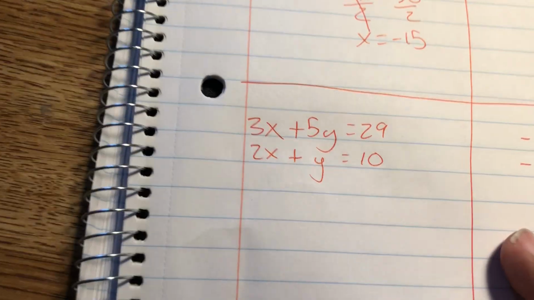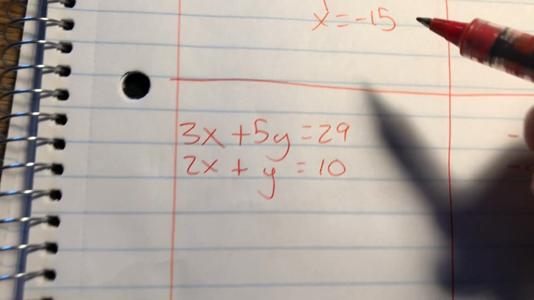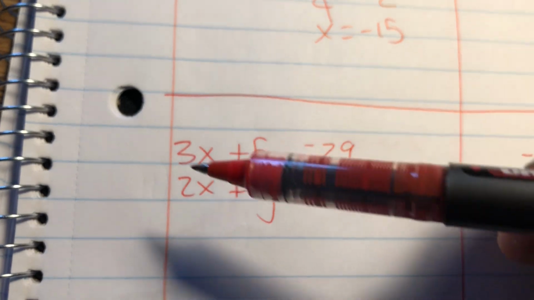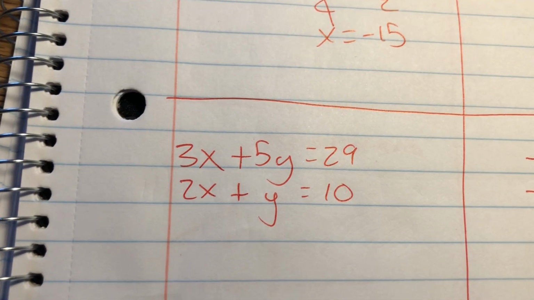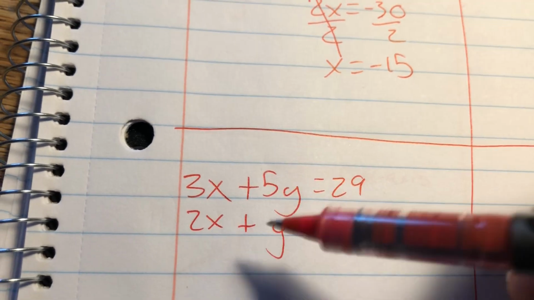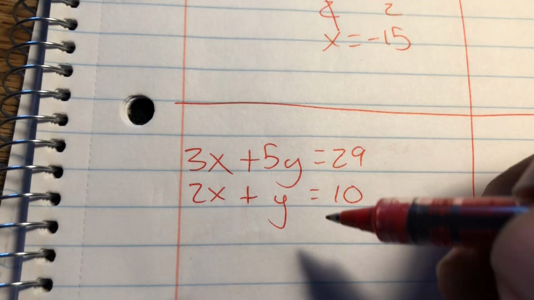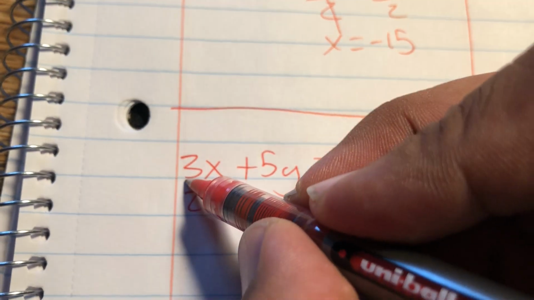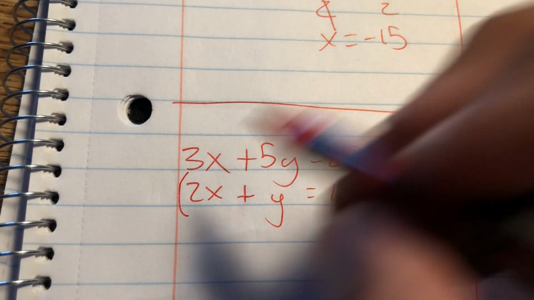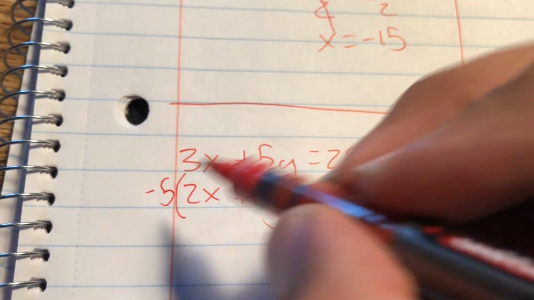All right, now look at this one. This one is not done. Okay, this is 3 and 2. That's 5 and 1. Okay, so right now it looks like there's nothing they have in common. So what I'm going to do is multiply the bottom here, the entire bottom row, by negative 5. Now what does that do?